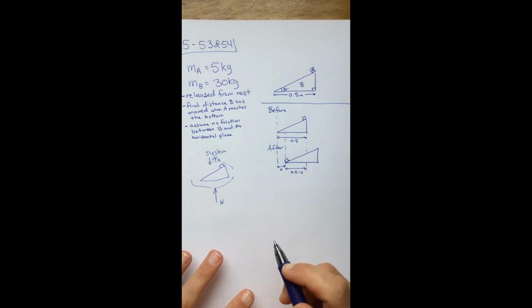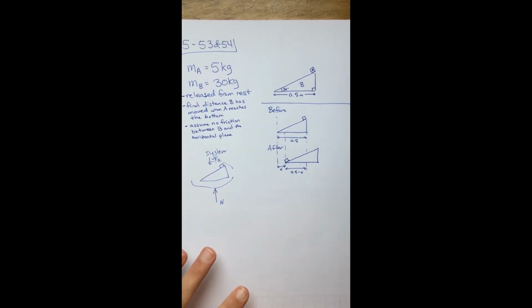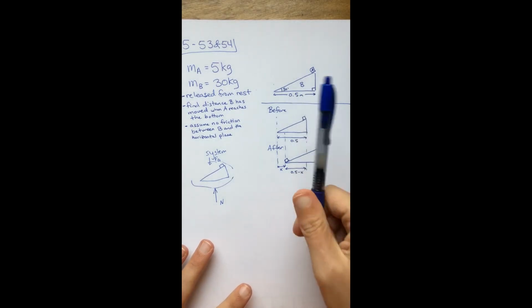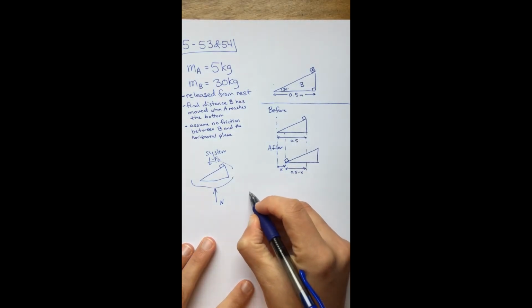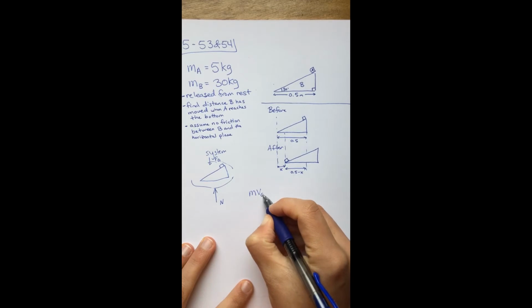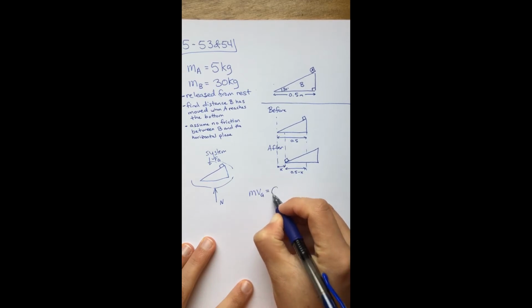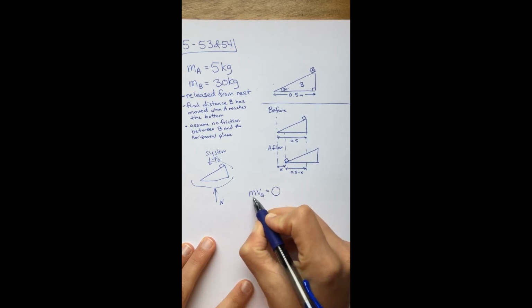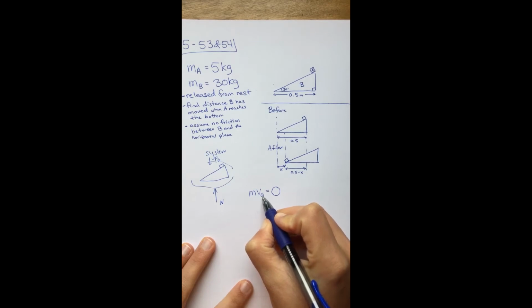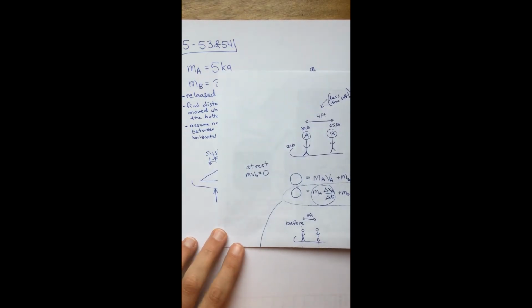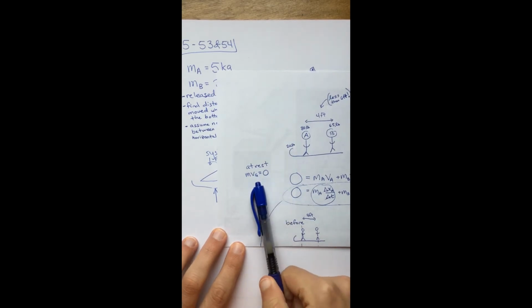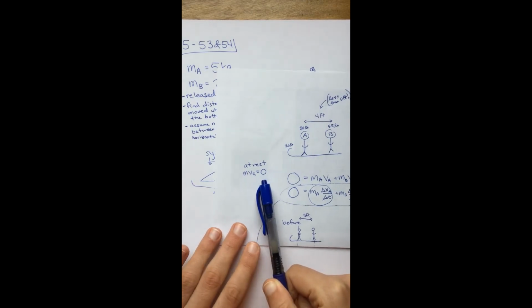And this is going to be similar to what I did in problem 50. So nothing's moving to begin with. So the initial momentum is equal to 0. And we can say that is the momentum of all of the mass times the velocity of the mass center, and it's at rest to begin with, so the initial momentum is equal to 0. This means that the location of the center of mass for our system does not change.